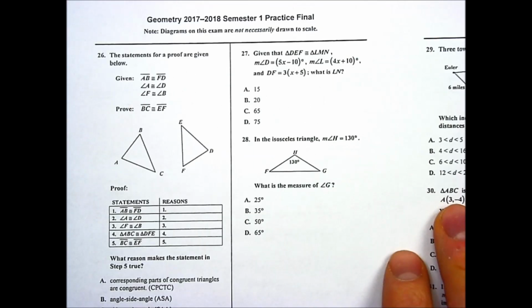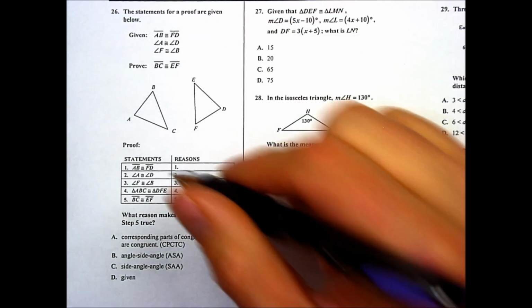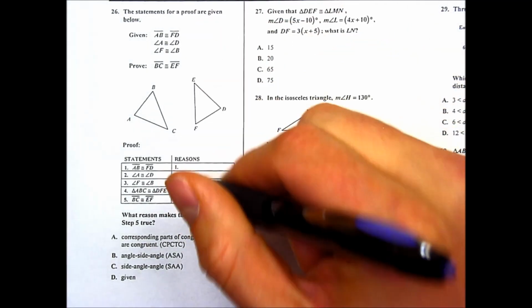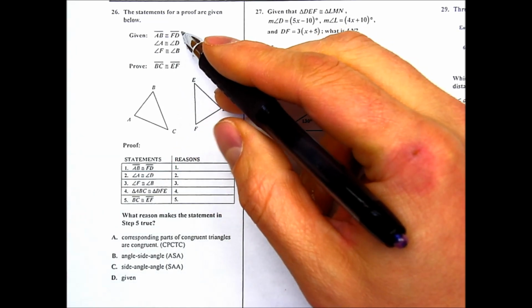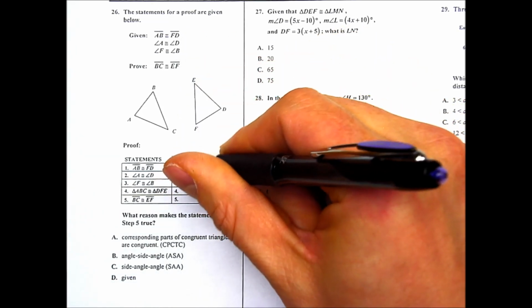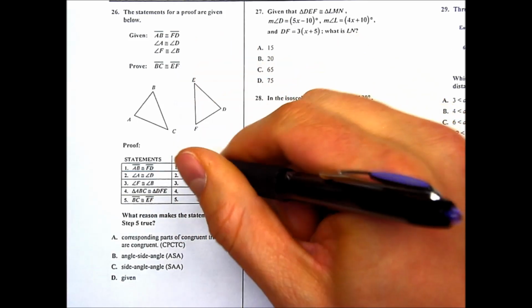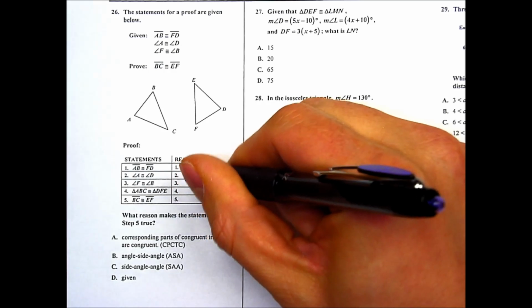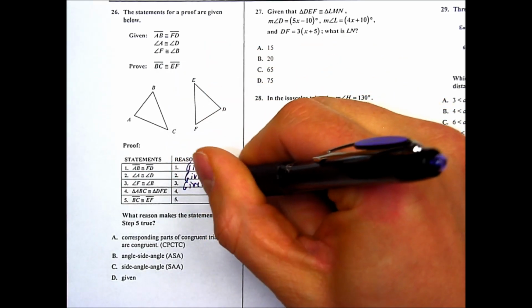So, question 26. Use the proof below, fill in the reasons. So, starting off with reasons 1, AB is congruent to FD because it was given. Angle A is congruent to angle D, also a given in the original. And angle F is congruent to angle B, that was also a given. These three statements were given.